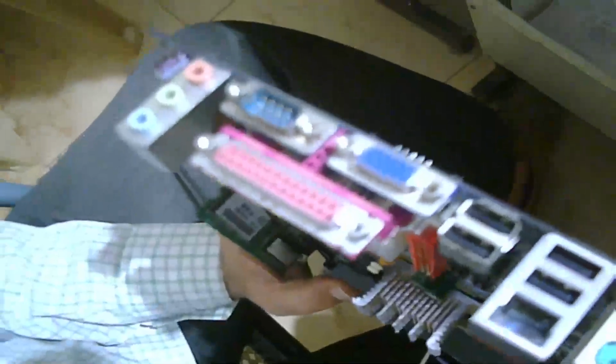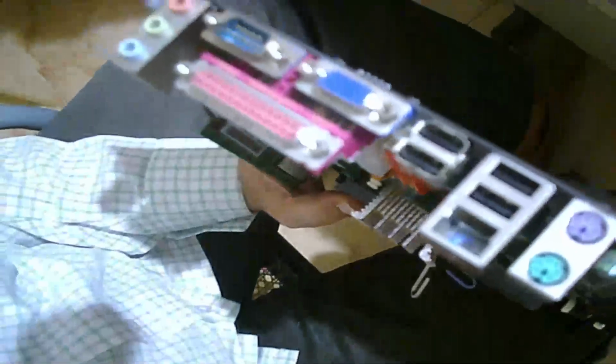You can see the ports. This comes to the back side.